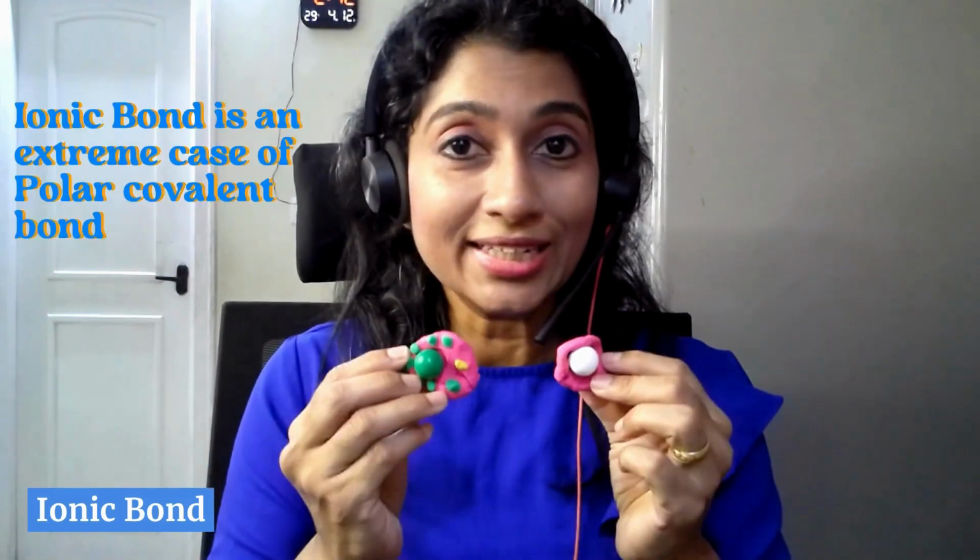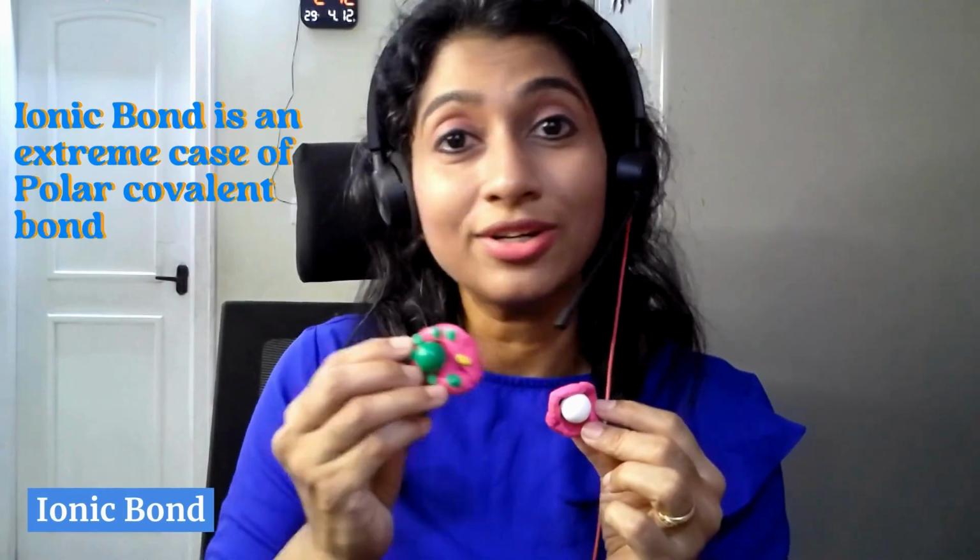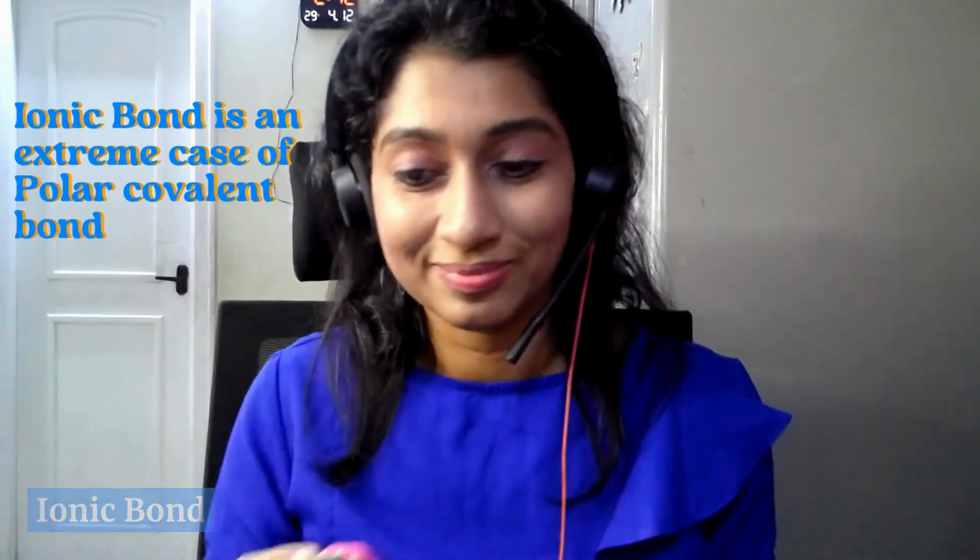If the difference in electronegativity is greater than 1.8, then the more electronegative atom gets the full share of that electron pair and it becomes a negatively charged ion because it has got one extra electron. And the other atom becomes a +1 ion. The attraction between a positive and a negative ion is called an ionic bond, and so now the compound is an ionic compound. So we can consider an ionic compound to be an extreme case of polar covalent bond.